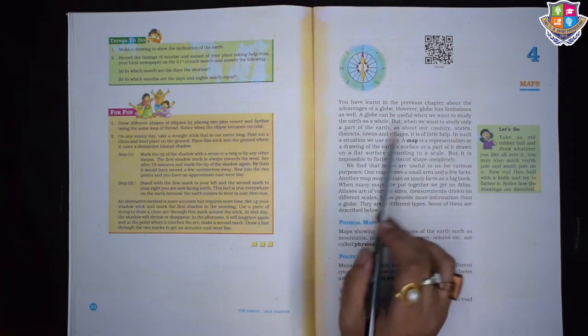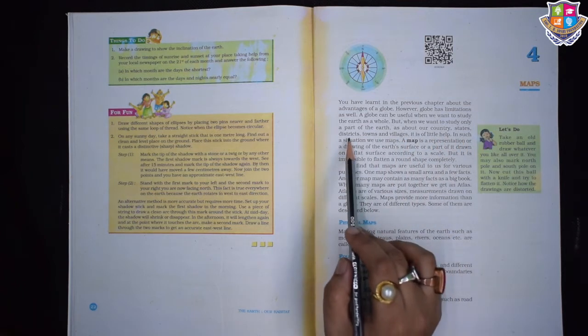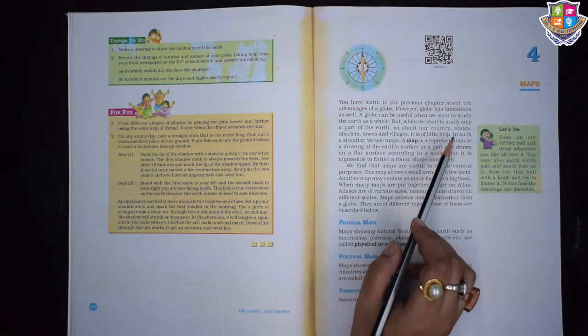But when we want to study only a part of the earth, such as a country, states, districts, towns and villages, it is of little help.